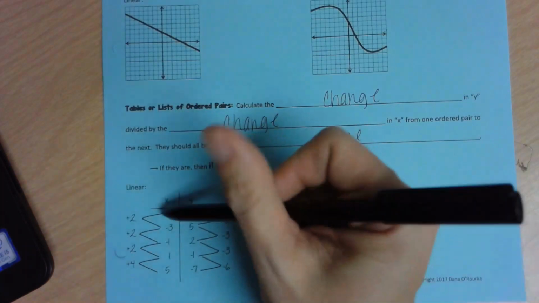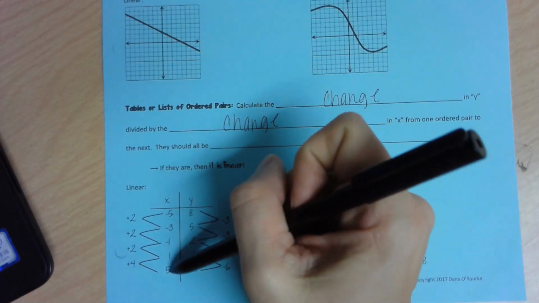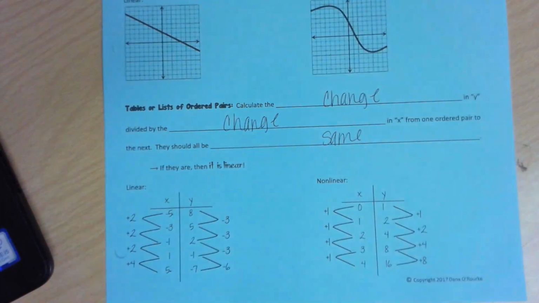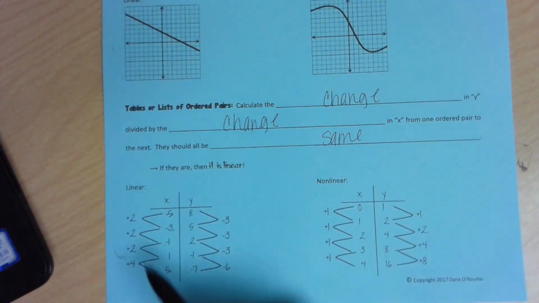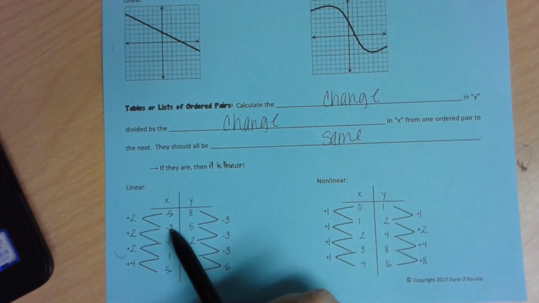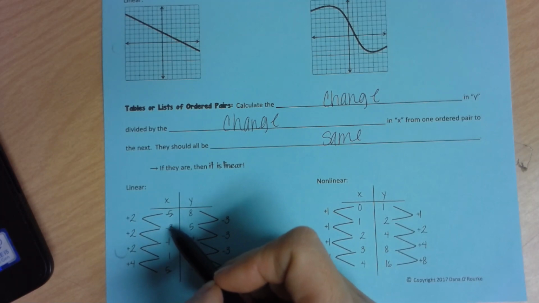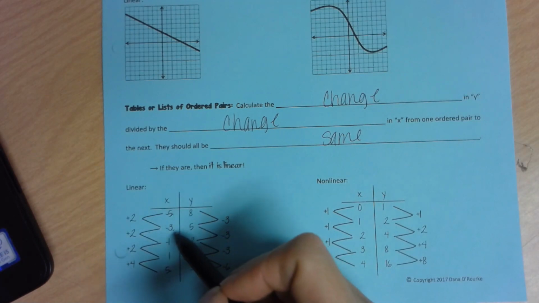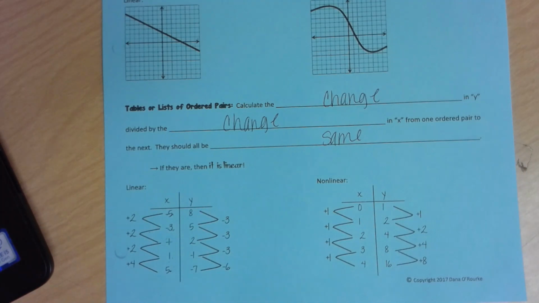When we look at the change, we remember we write the x values in order from least to greatest. We don't do that over here on the y's. So what is happening from -5 to -3? Well, that is a +2. There's a +2 happening there. Same thing is happening from -3 to -1. This is a +2. And then finally from -1 to 1, that is a +2. It is changing the same each time.